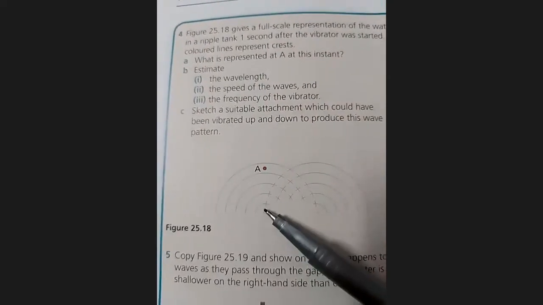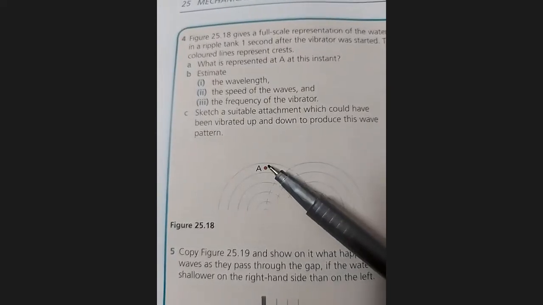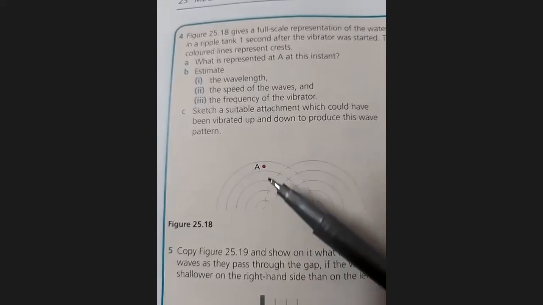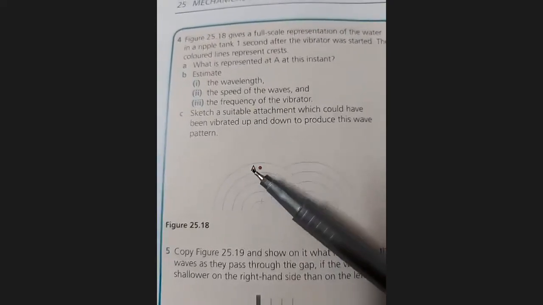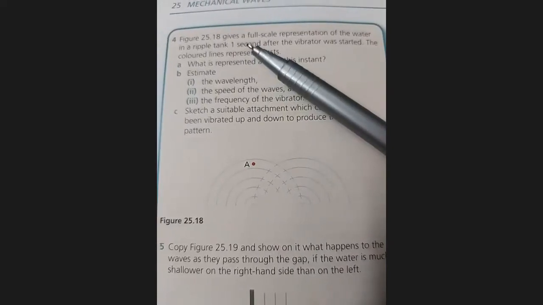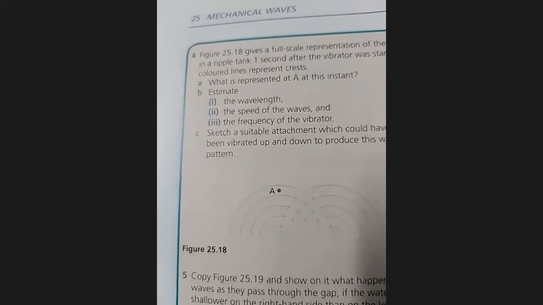It traveled 3 millimeters, 3 millimeters, 3 millimeters, 3 millimeters, 3 millimeters. 1, 2, 3, 4, 5, 3 fives are 15. 15 millimeters in 1 second. What's the speed? It's 15 millimeters per second.